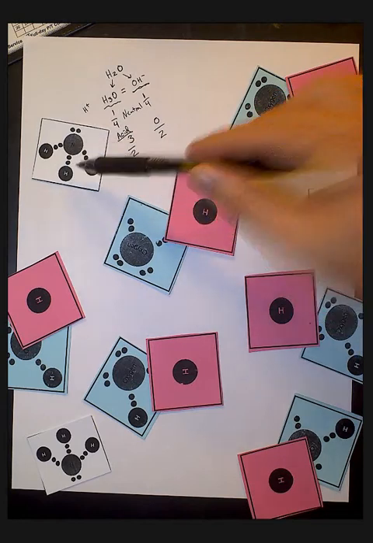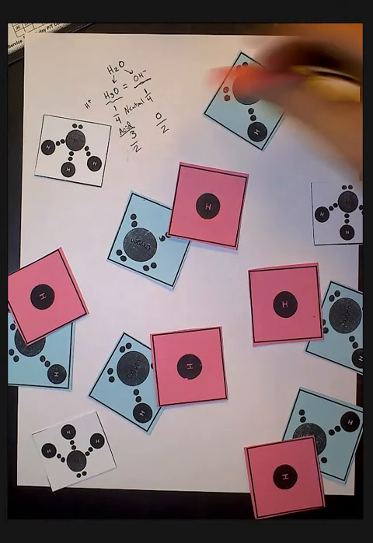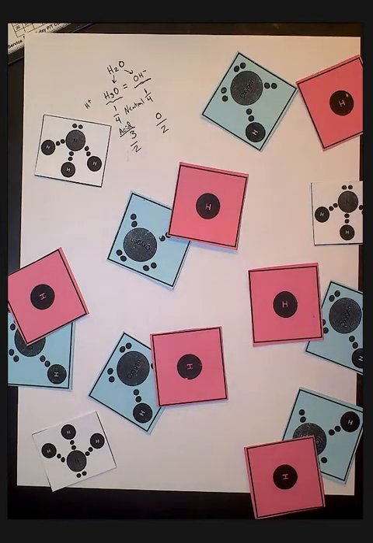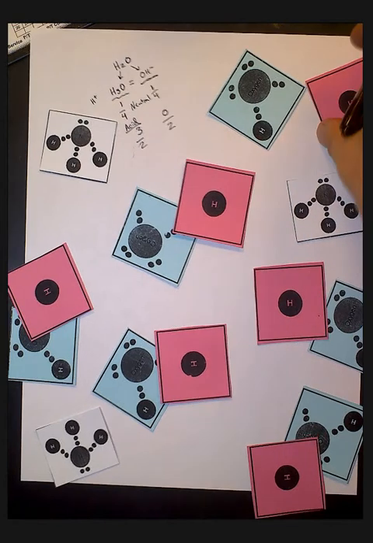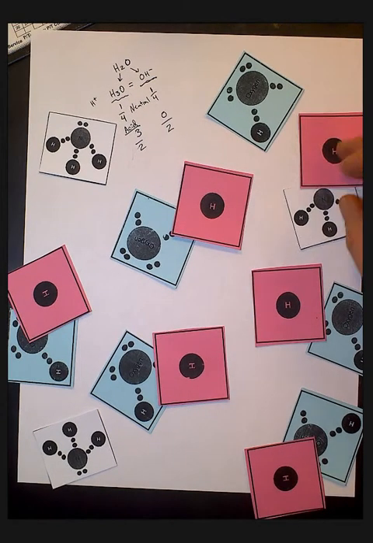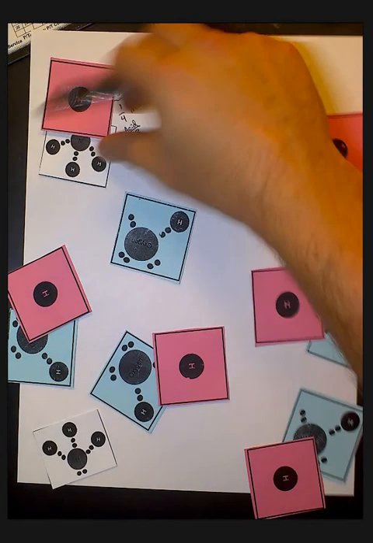Our water is going to split apart. The reason for this is right here we have 2 electrons by NH3, and it's more electronegative. It's going to steal this hydrogen away. There's more pull. And now we make NH4, which is still ammonia. We're going to do this over here, and we're also going to do this over here.